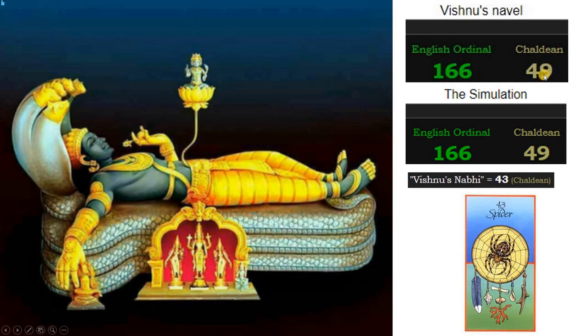I typed Vishnu's navel, and I was surprised to see 166 in English ordinal, because this is the number of the Tetragrammaton. So that would be another confirmation that Vishnu is linked to the Tetragrammaton. And I also found out that Vishnu's navel is a perfect match to the word the simulation, with 166 in English original and 49 in Chaldean.